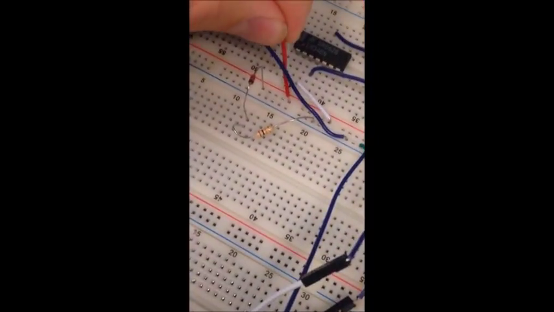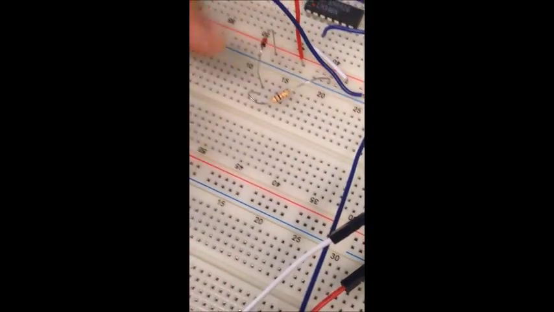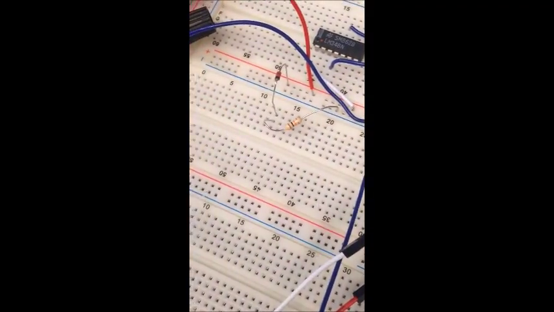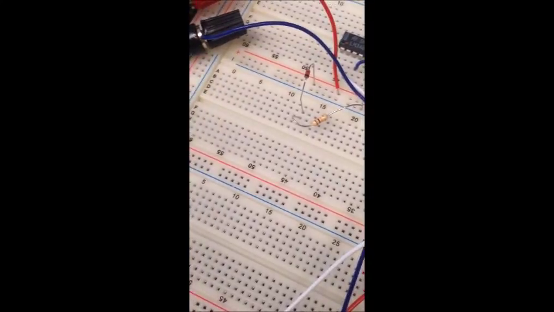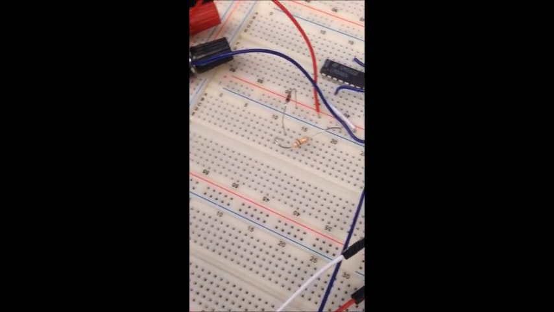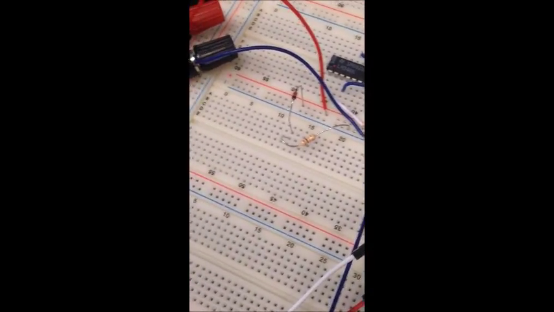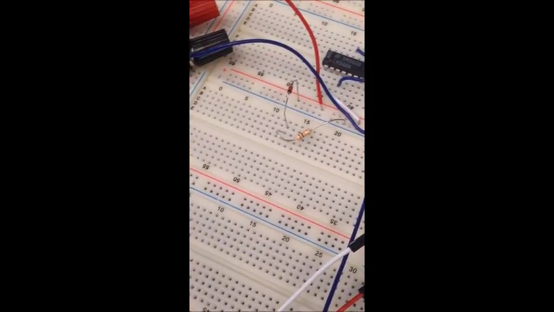Okay, so this is part A of the diode lab. What we have is honestly a pretty simple setup. We have our power going in, then running through a diode, and then through a resistor into ground. Basically, we wanted to vary the voltage to see how the current through the diode behaved.